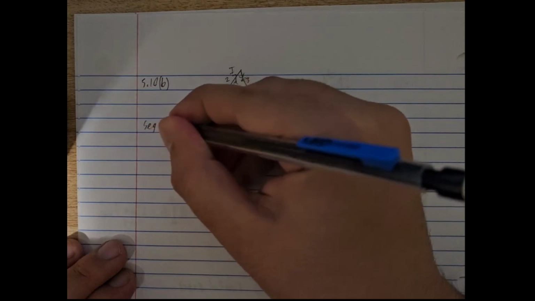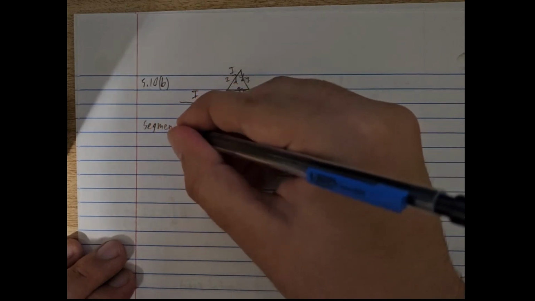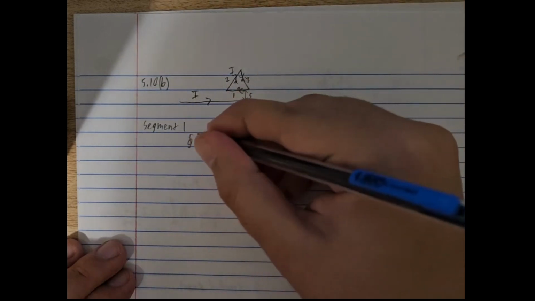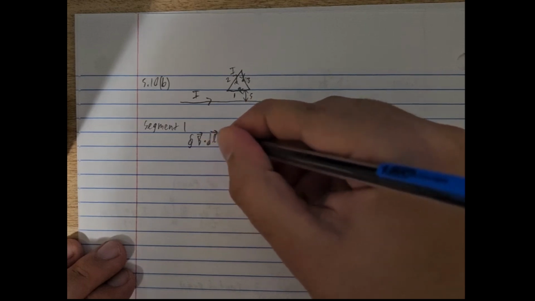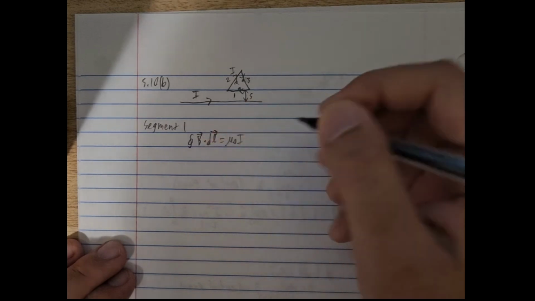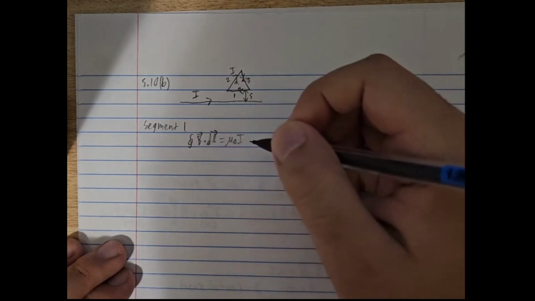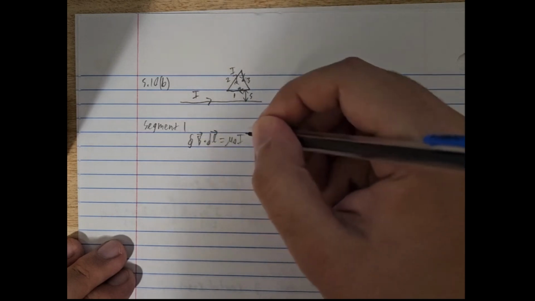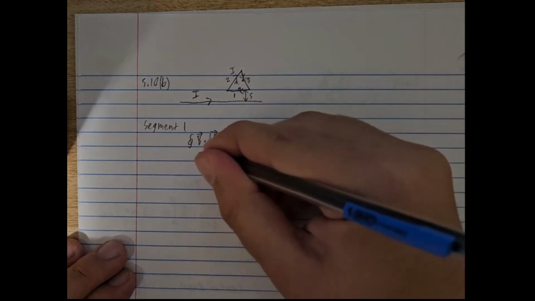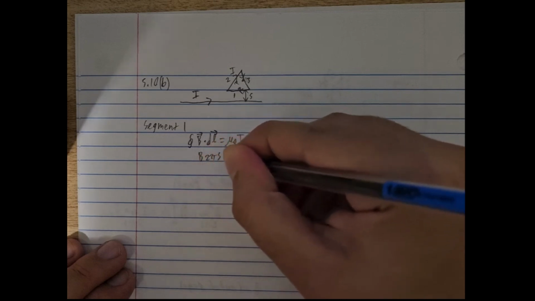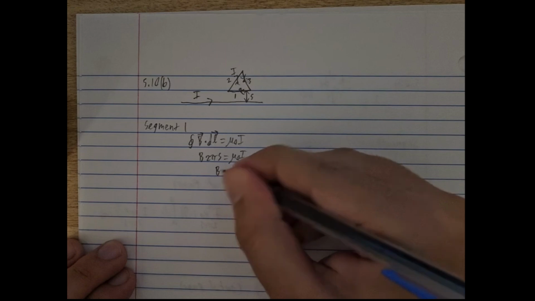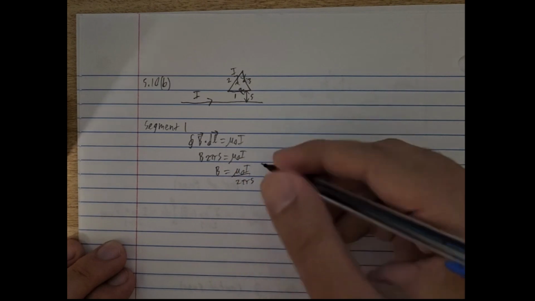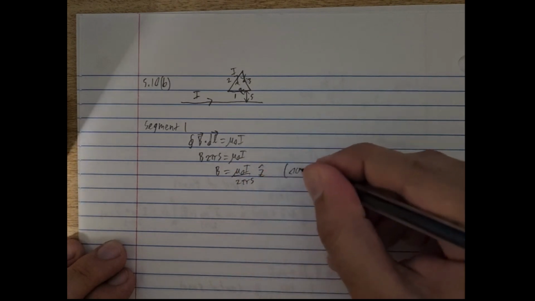Starting with segment 1, very similar to part A, we can find the magnetic field from Ampere's law times I. B times 2 pi s is equal to mu naught I. B is equal to mu naught I over 2 pi s, in the z direction, out of page.